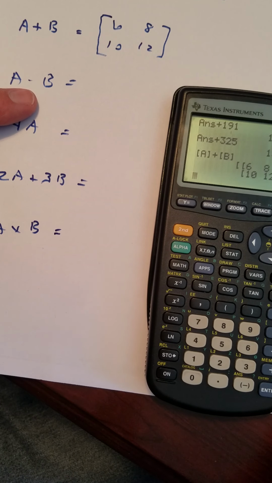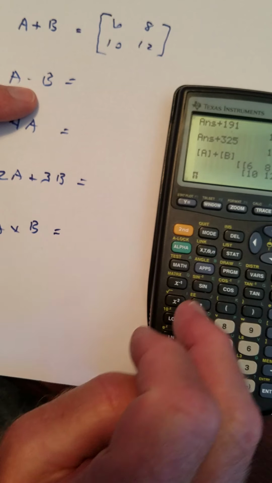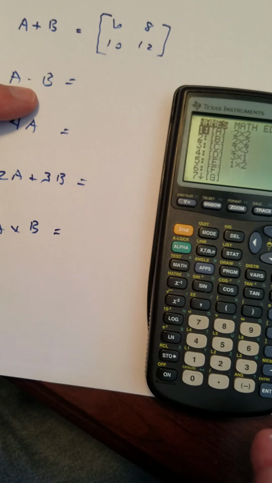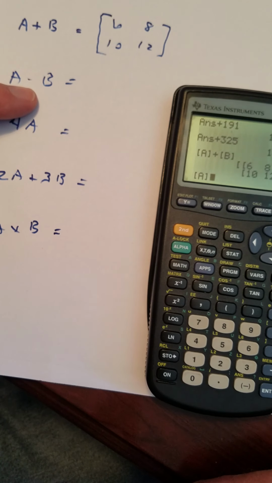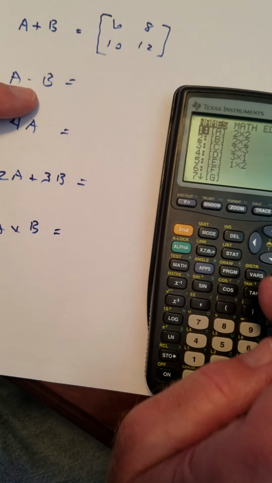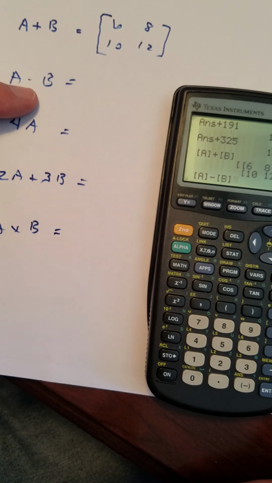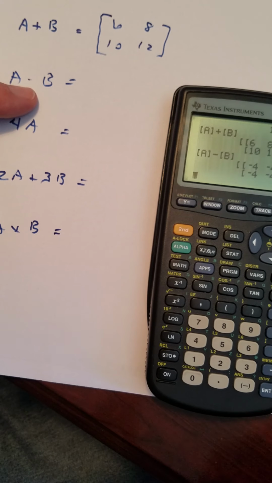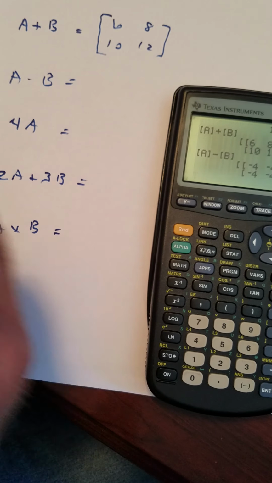So I want to subtract this time. I have to go second, matrix. I want A. This time I'm going to subtract, second, matrix. This time I want B, so I'll go down to B. I hit enter. My screen says A minus B. And there's my answers. They're all -4.